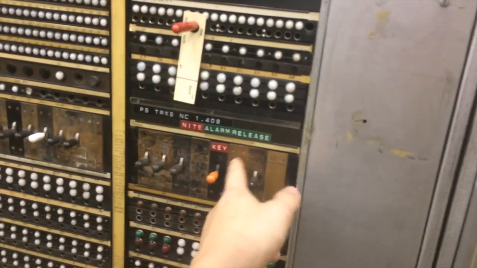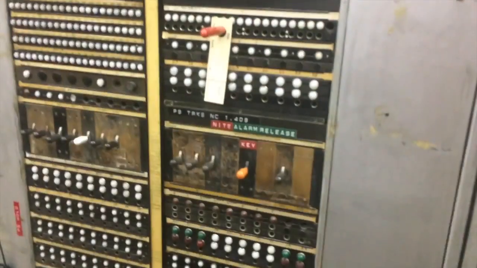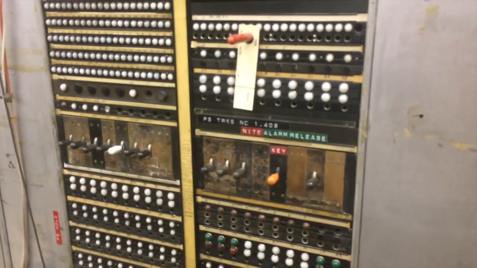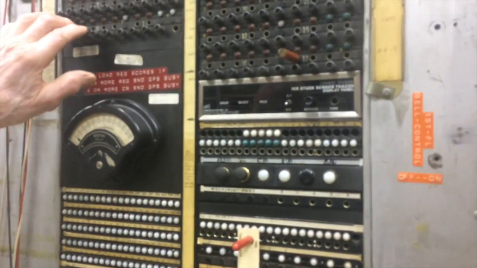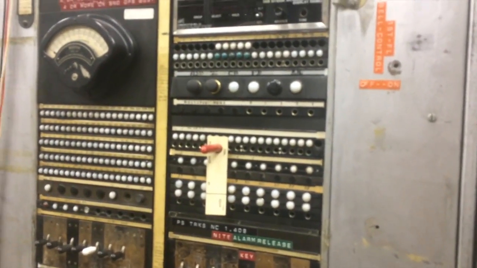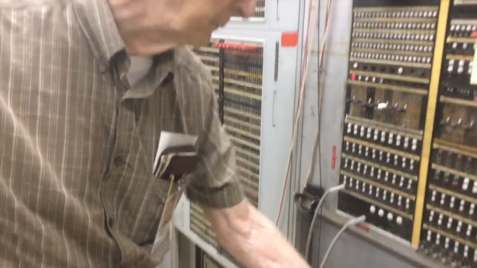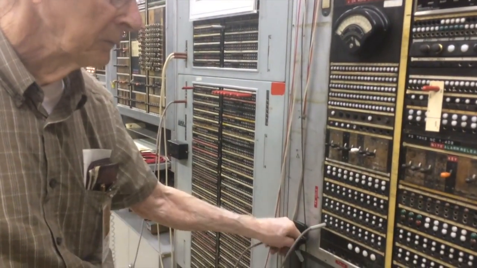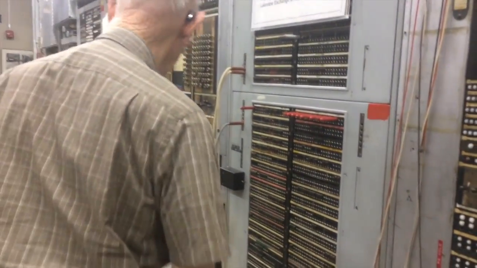What's this here? Well, night alarm, none of that is hooked up. None of this is hooked up either. The only two things working here are here and here. And you should be able to plug this into a permanent signal and talk to whoever is on the line. I'll go trip this thing and then you can actually see it.